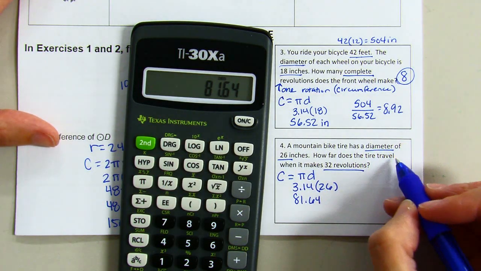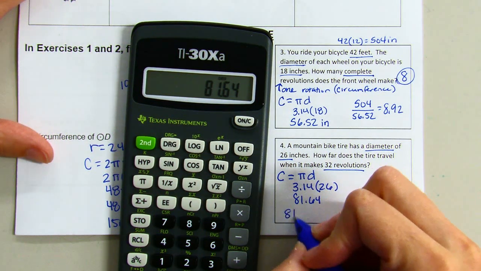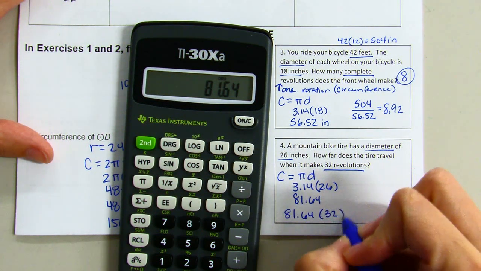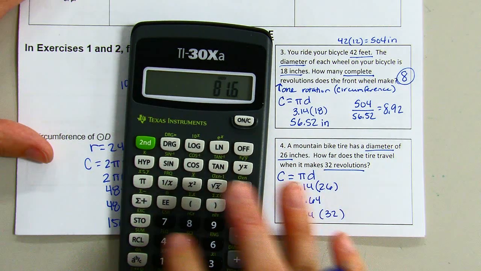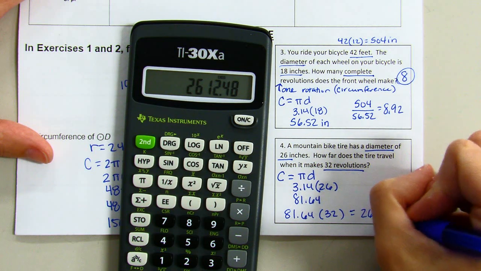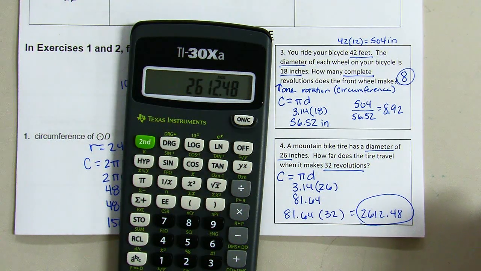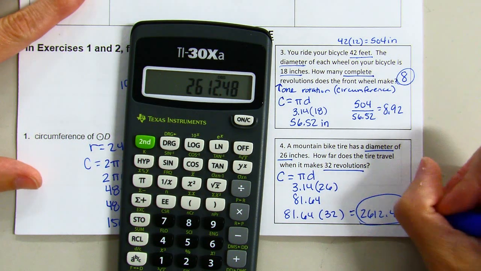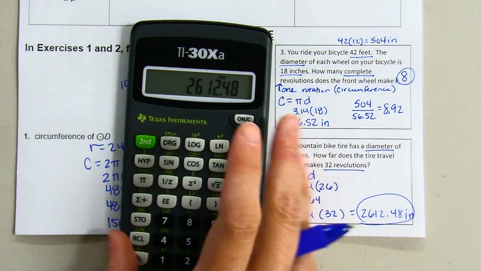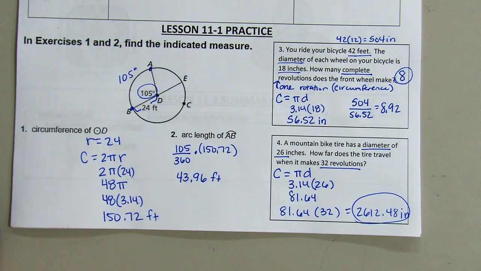How far does the tire travel when it makes 32 revolutions? So we need to do this 32 times. So we're going to multiply that circumference by 32. Okay, this is going to be in inches. So it travels 2,612.48 inches.